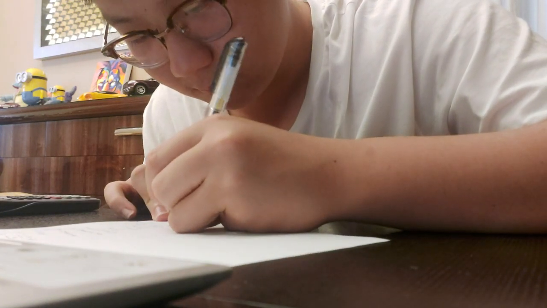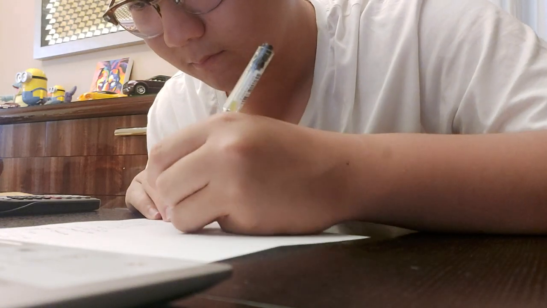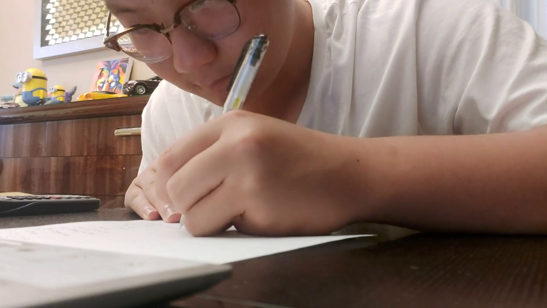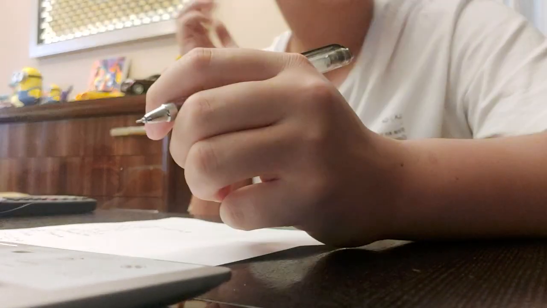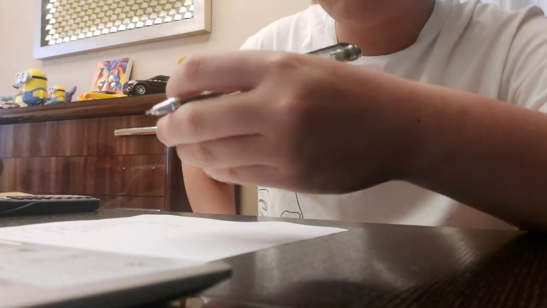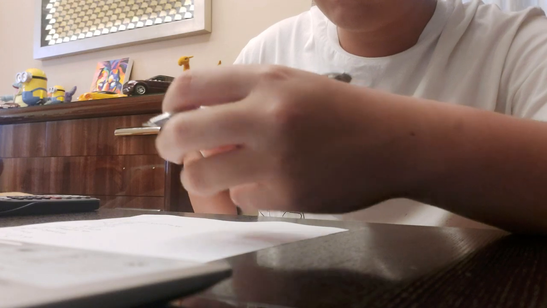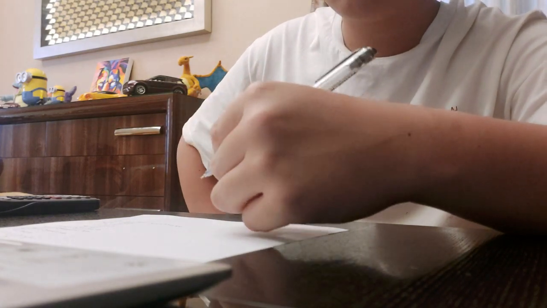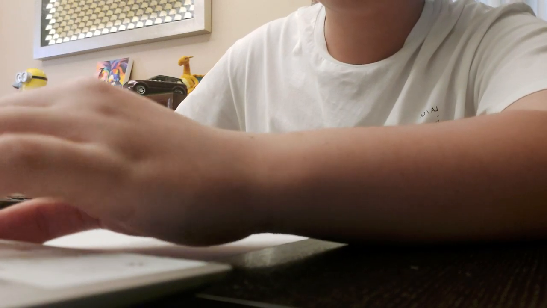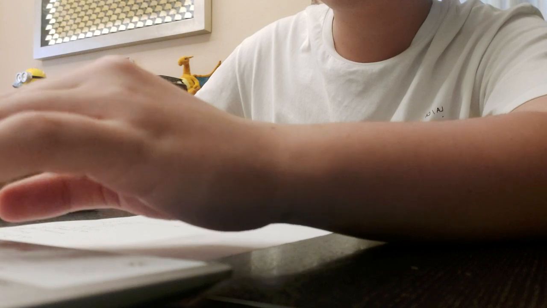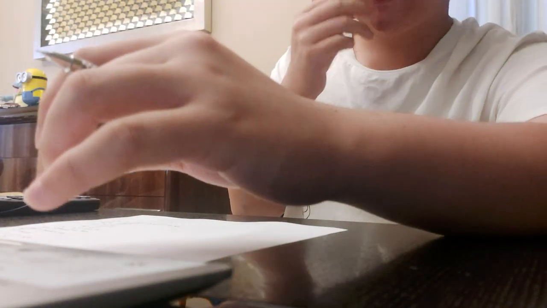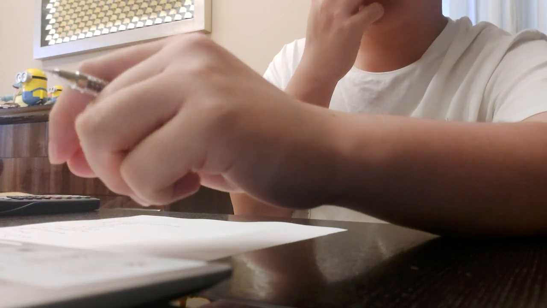Because just now the coordinate M is positive 3, so it's supposed to be 6 minus 3. Okay, thank you. So this one is over 6 here.